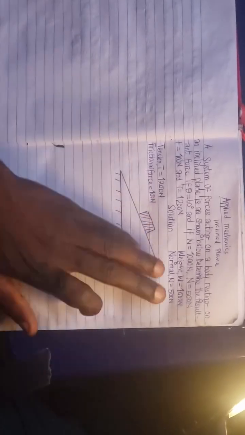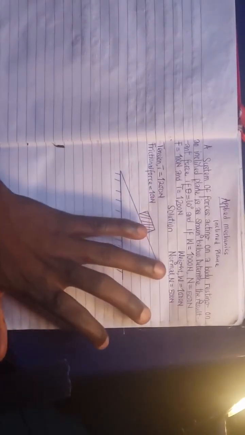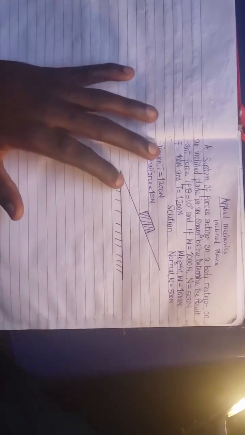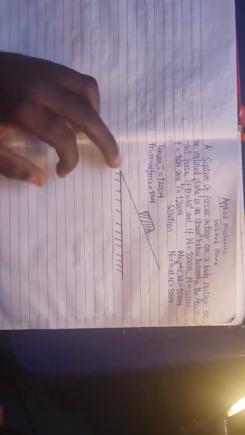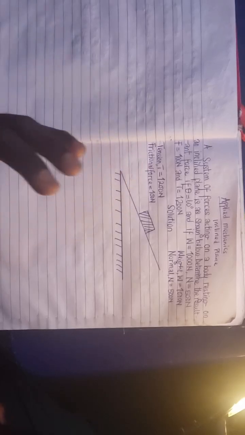The tension T is given as 1200 Newtons, and the frictional force is given as 100 Newtons. So we have our weight as this, our normal 500, our tension 1200, and the frictional force, which is 100.